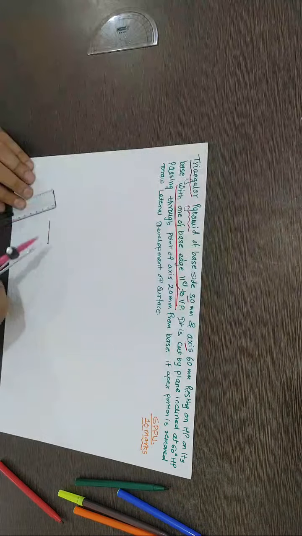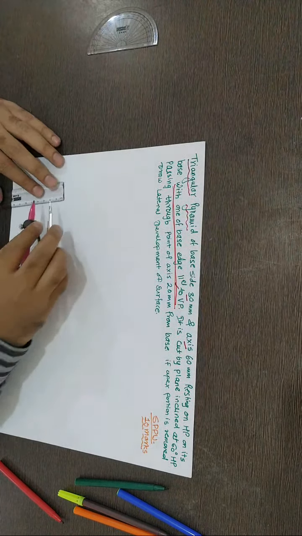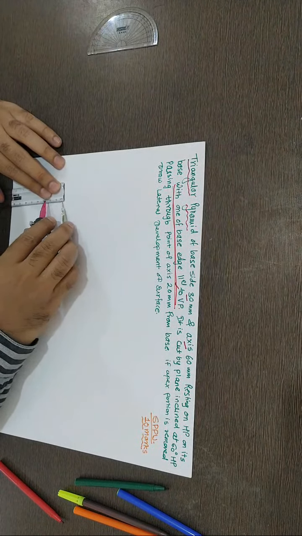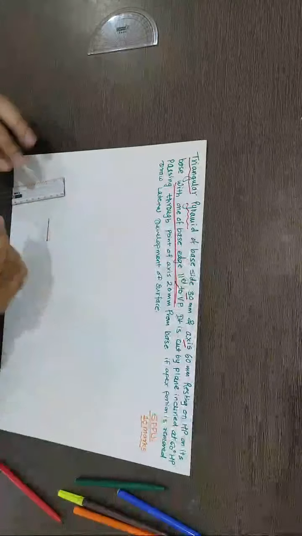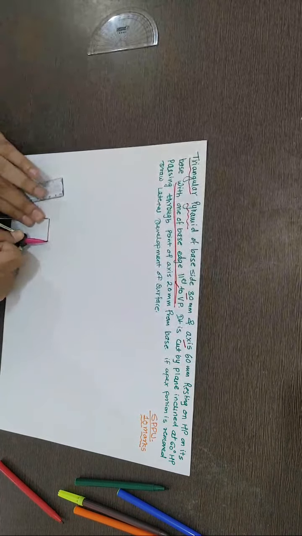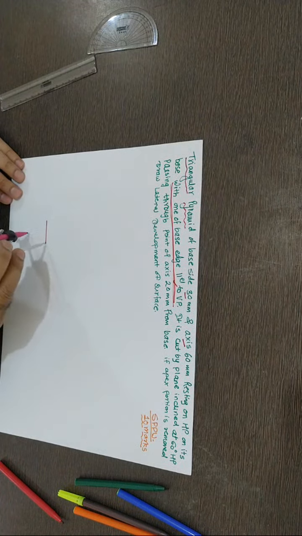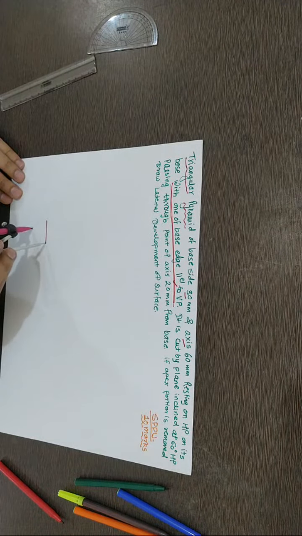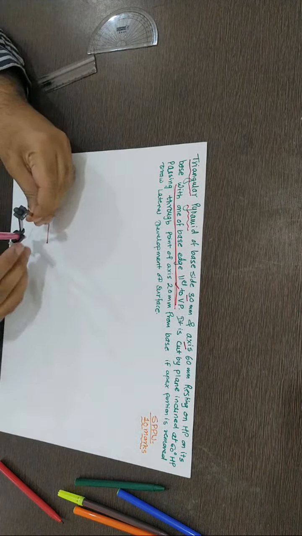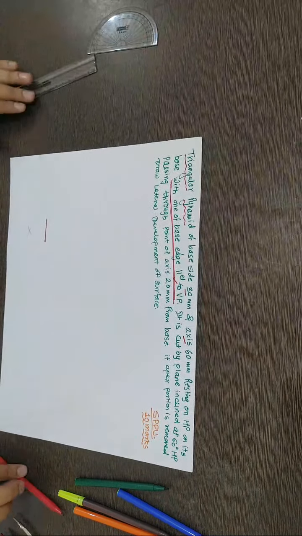You can take this either on this side or this side, it doesn't matter. Remember it's a pyramid case. So yes, this got 30.